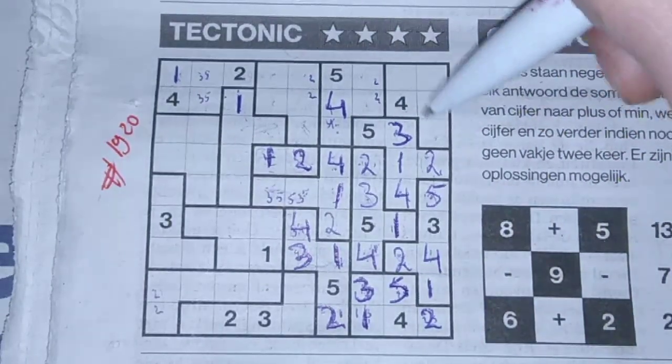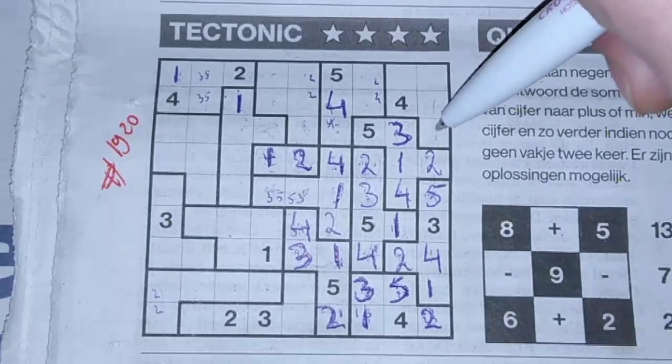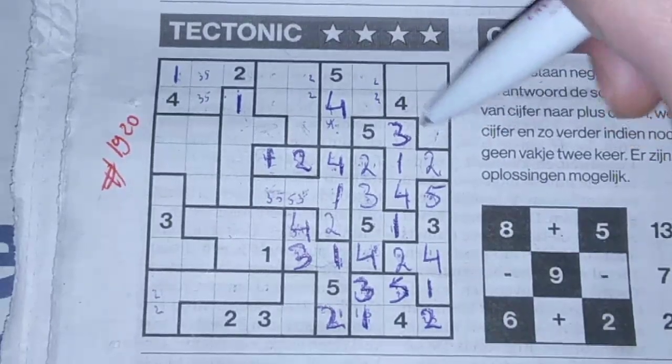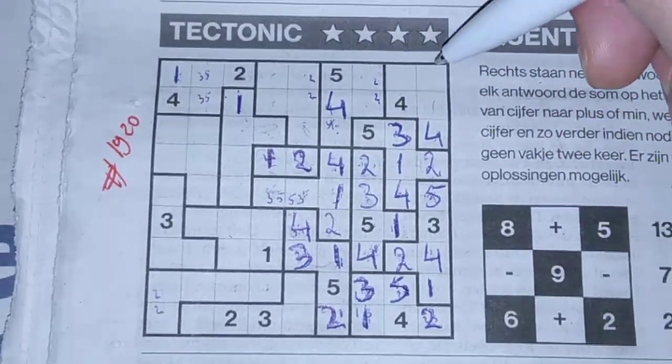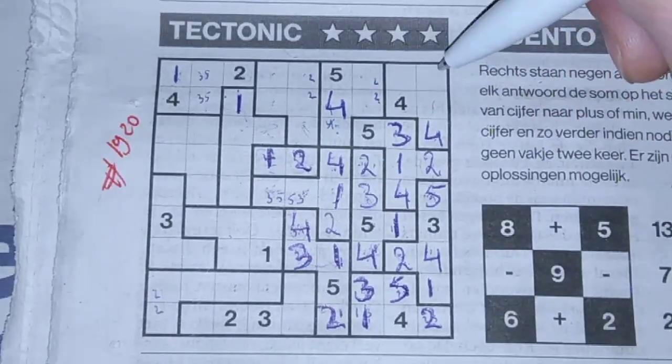Then I think this box should be a 5 because it cannot be a 1, cannot be a 2, cannot be a 3, cannot be a 4, so this should be a 5. Yeah.